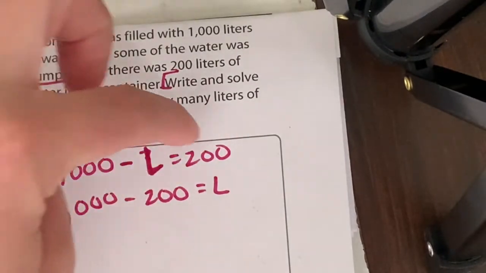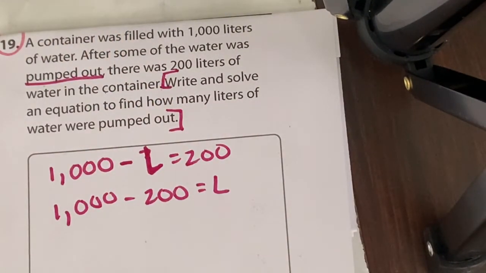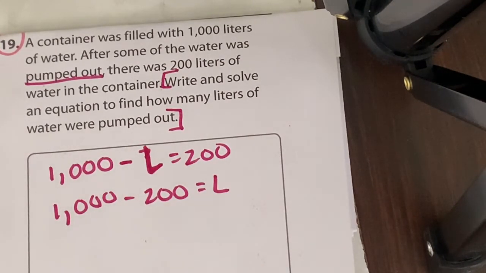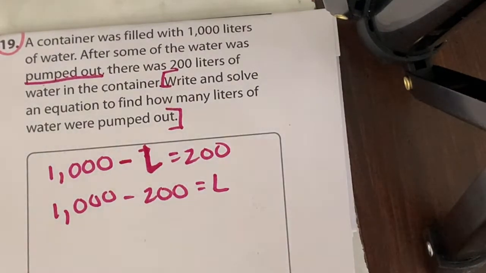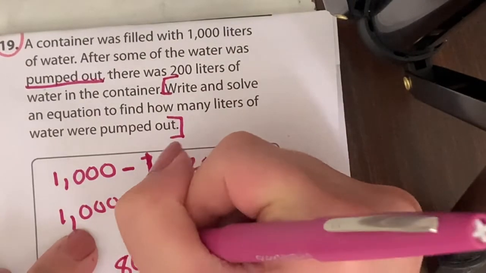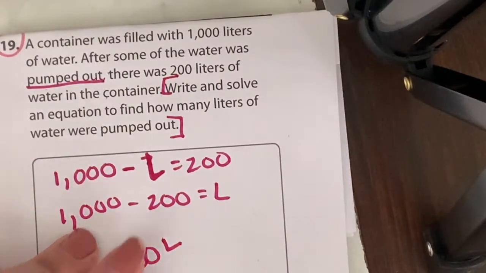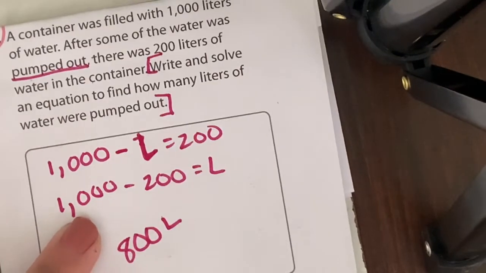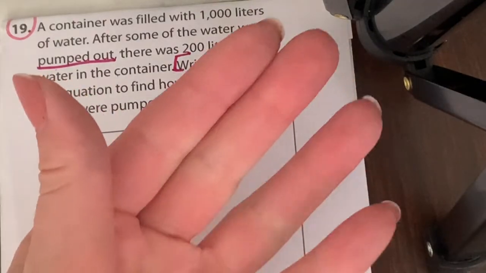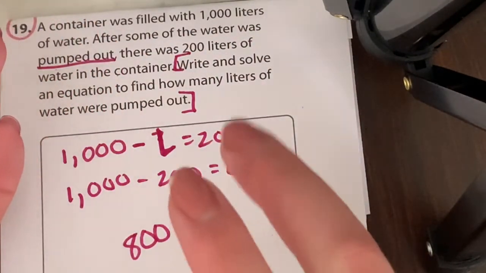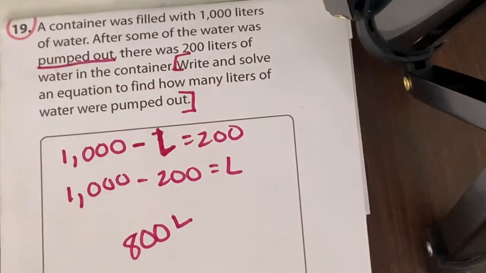Or you could always add on from 200 up to 1,000 and figure it out. Like you could skip count by hundreds. You guys know how to do that, okay? So you pause the video and you do, what do you need to do to figure out how much water was lost during that time, okay? So I'm gonna go ahead and answer it for us. So the answer was 800 liters because 800 plus 200 would equal 1,000. Or if you were skip counting, maybe you went like this, 200, okay, 300, 400, 500, 600, 700, 800, 900, 1,000, and that would have been 8 for you, okay?